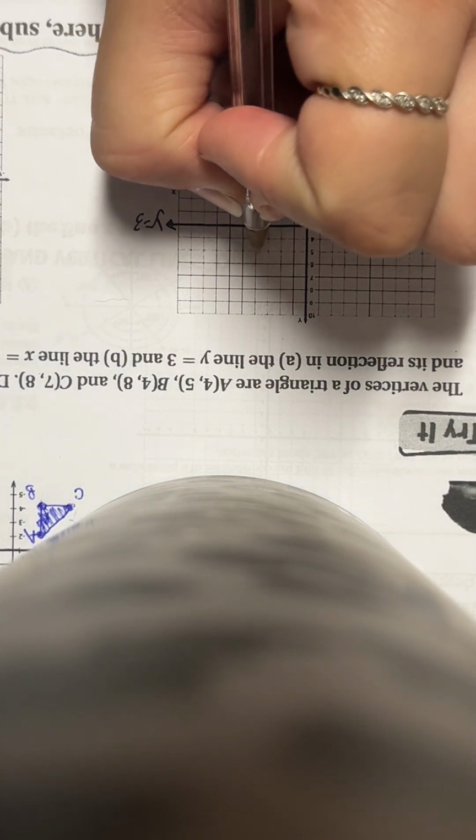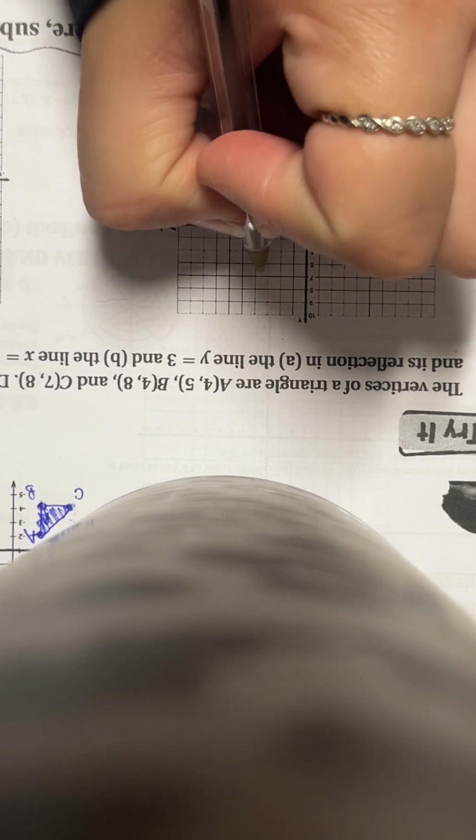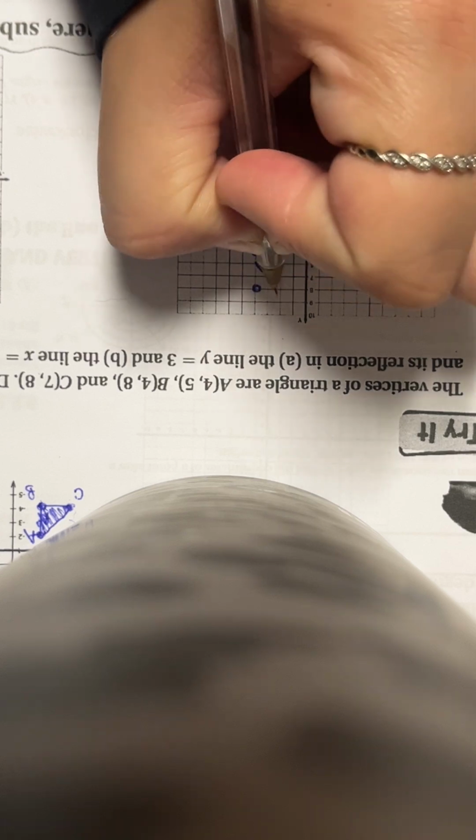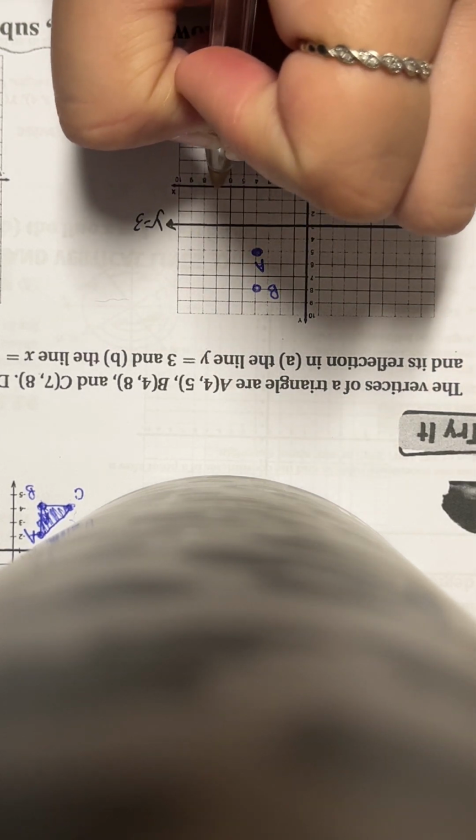All right, 4, 5. That's A. B is 4, 8. And C is 7, 8.